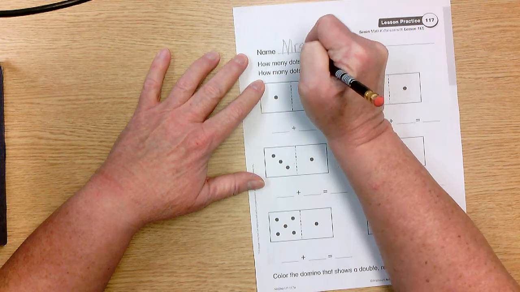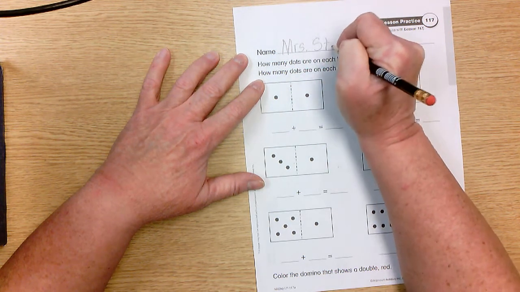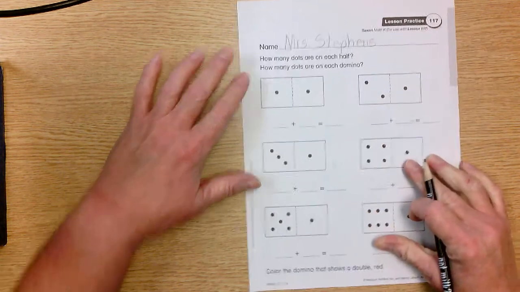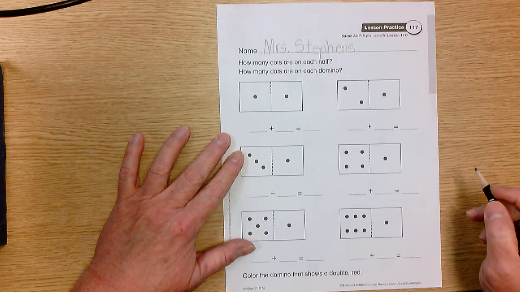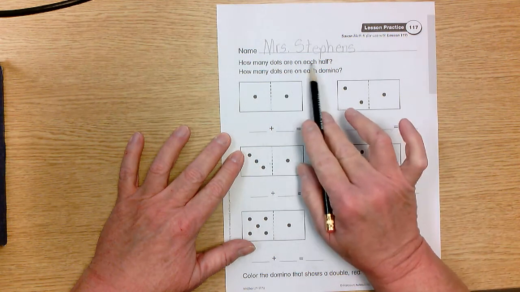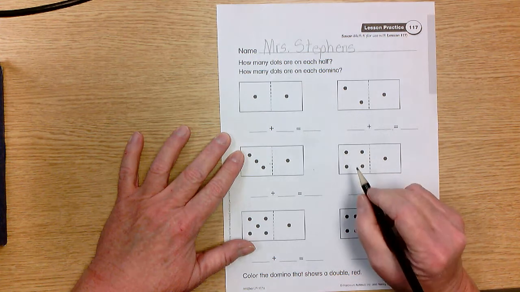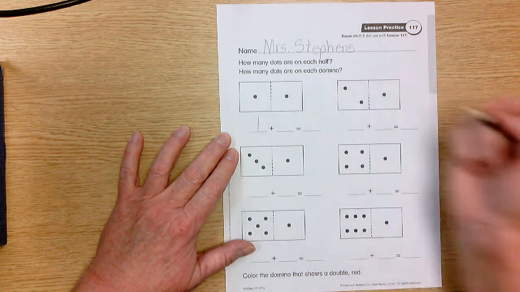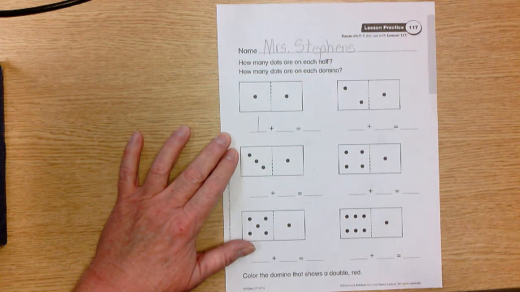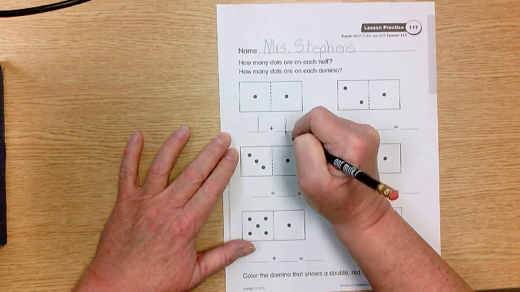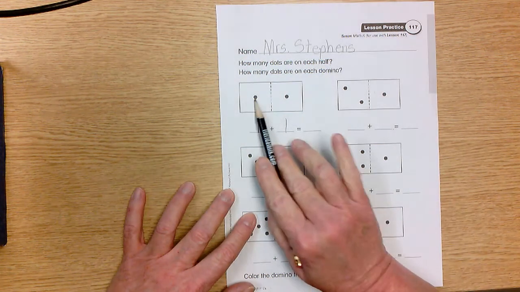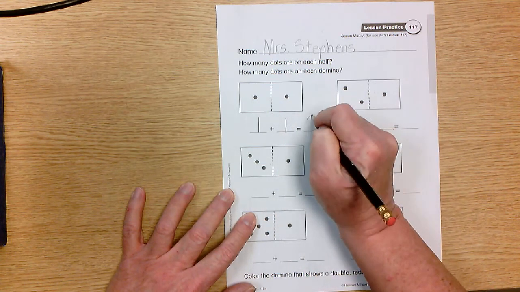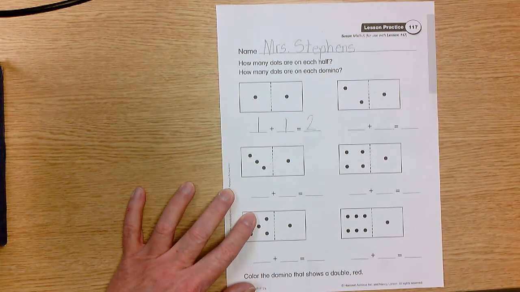So we're going to put our name on here. Okay, and now they want to know, it says how many dots are on each half and how many dots are on each domino. So how many dots are on this half? 1. So we're going to write a 1 right there. And then how many are on this half? 1. And so 1 dot plus 1 dot is how many dots all together? 1, 2. So we're going to write our 2 right there on that line.